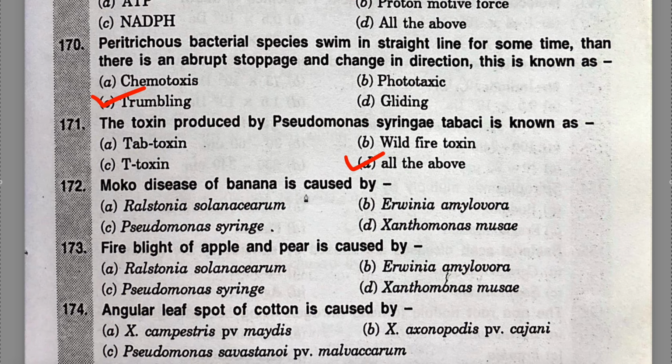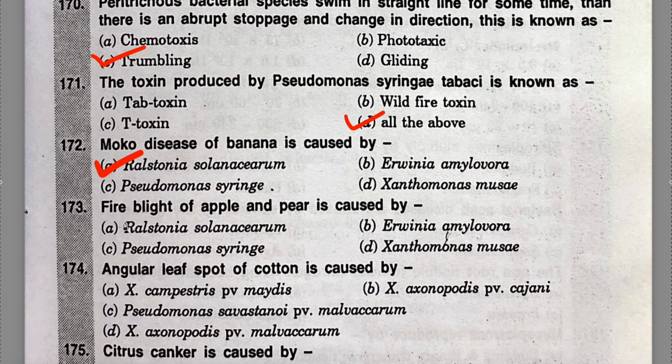172. Moko disease of banana is caused by Ralstonia solanacearum, Erwinia amylovora, Pseudomonas syringae or Xanthomonas musae. Answer is option A. Yes, Ralstonia solanacearum. 173. Fire blight of apple and pear is caused by Ralstonia solanacearum, Erwinia amylovora, Pseudomonas syringae or Xanthomonas musae. The same options, but the answer will be different. Nobody can forget this question because this was the first bacterial disease. So the answer will be Erwinia amylovora, fire blight of apple and pear, discovered by T.J. Burrill.